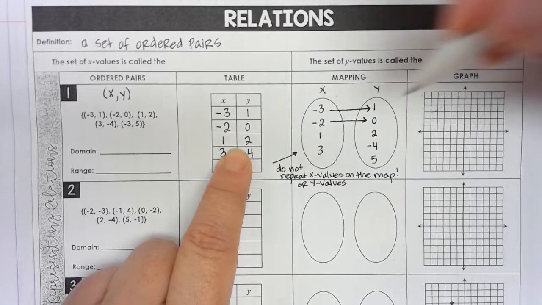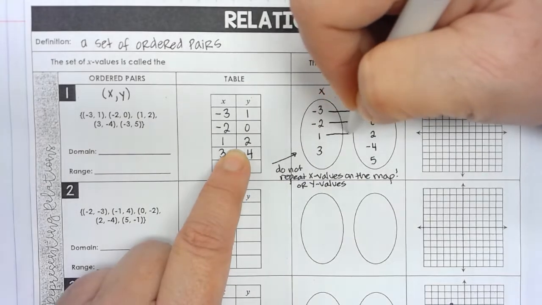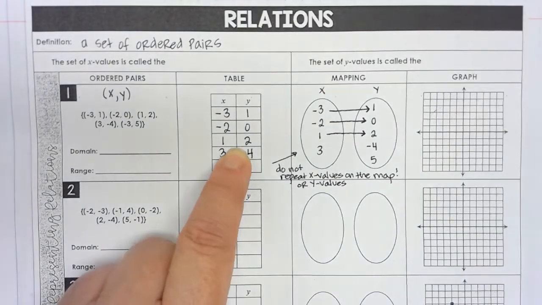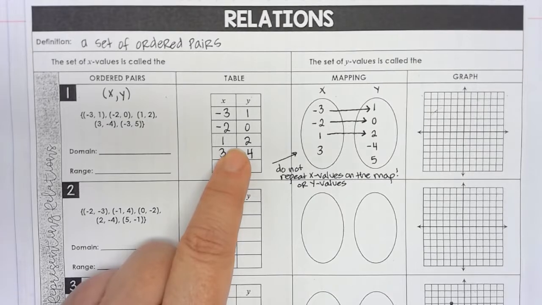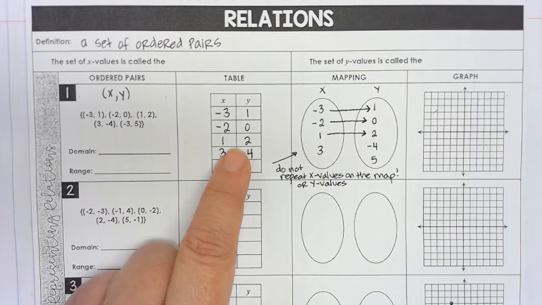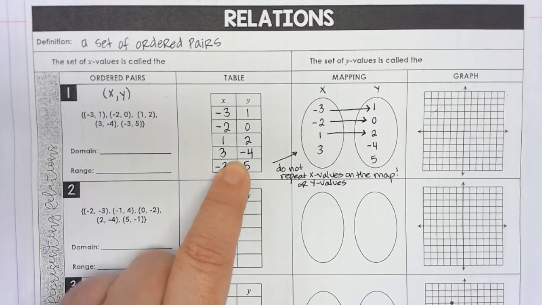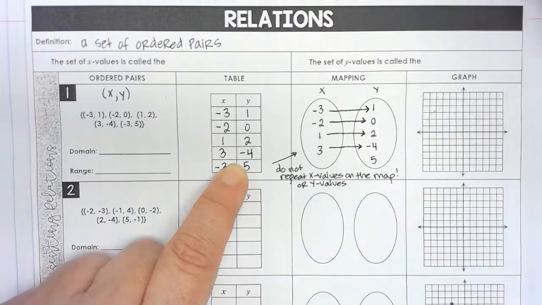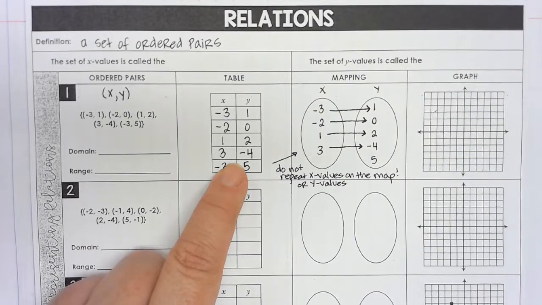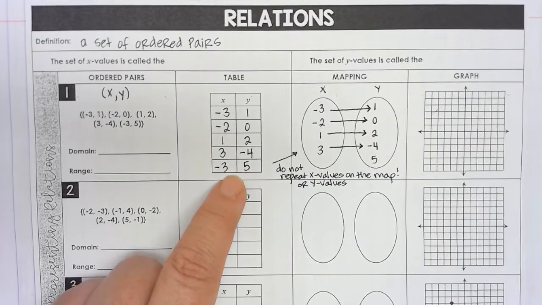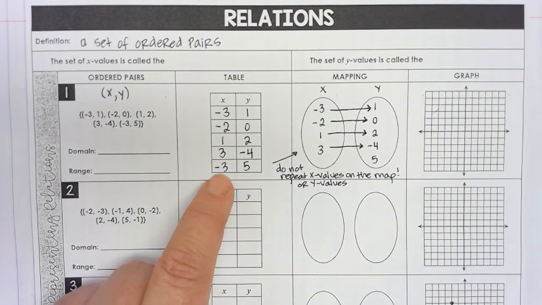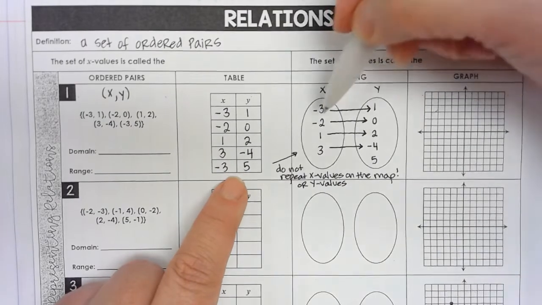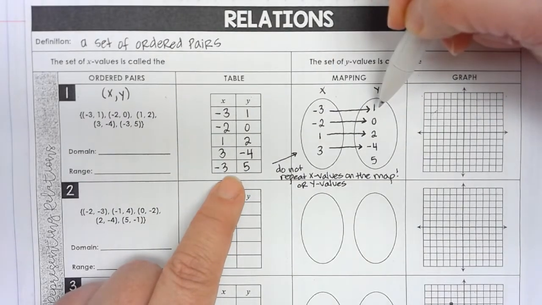One goes to 2. So that's going to connect like this. Three goes to -4. And then -3 goes to another number. It went to 1 already, but it also goes to 5.